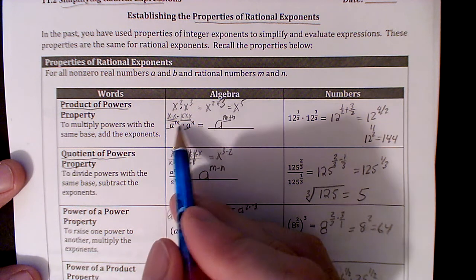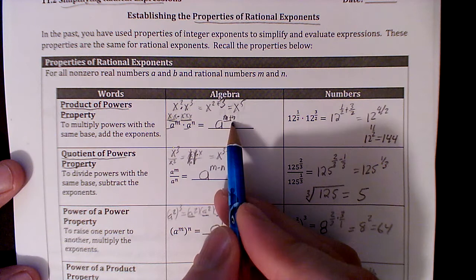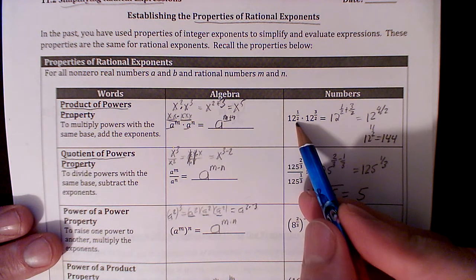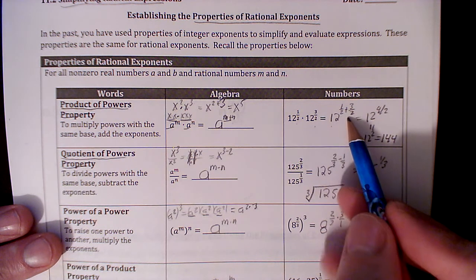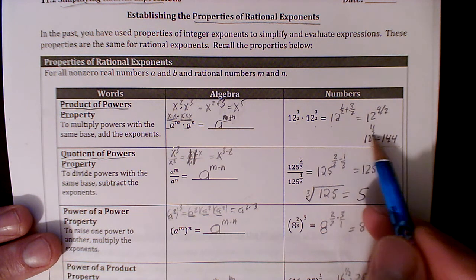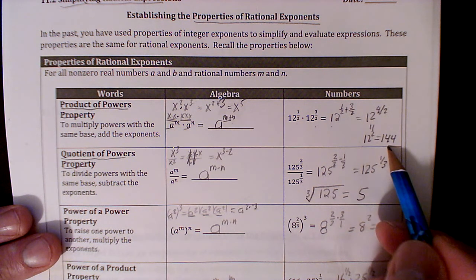In this situation, it would be a to the m times a to the n: keep the base, and m plus n. In this situation, 12 to the 1/2 times 12 to the 3/2: keep the base, 1/2 plus 3/2, which of course eventually turns into 12 squared, and 12 squared is 144.